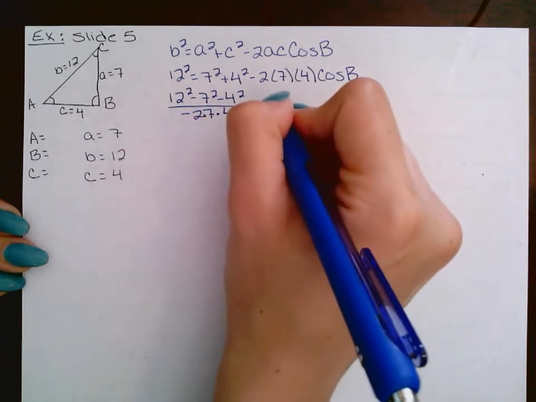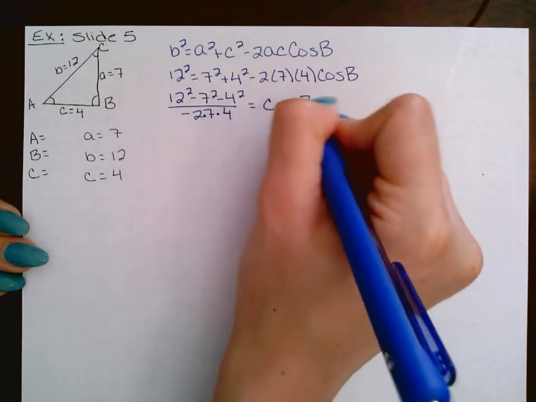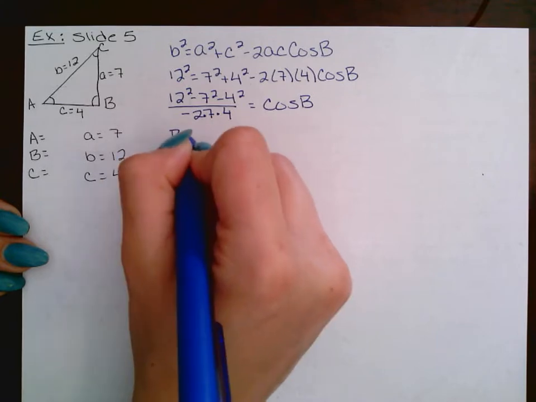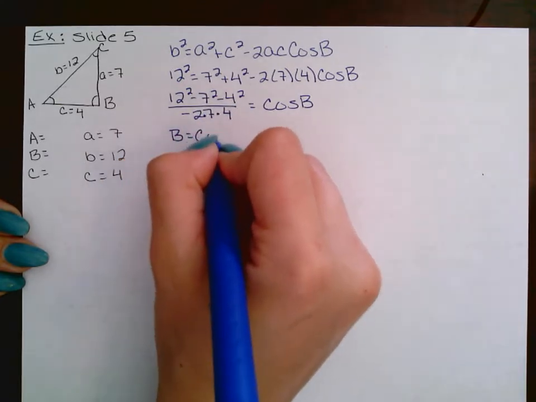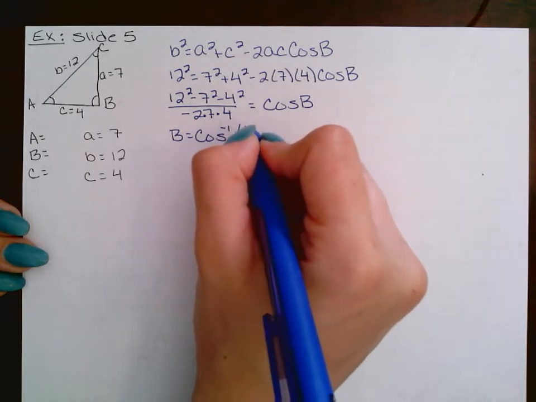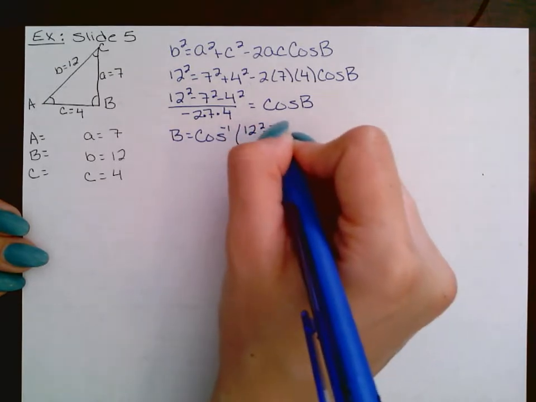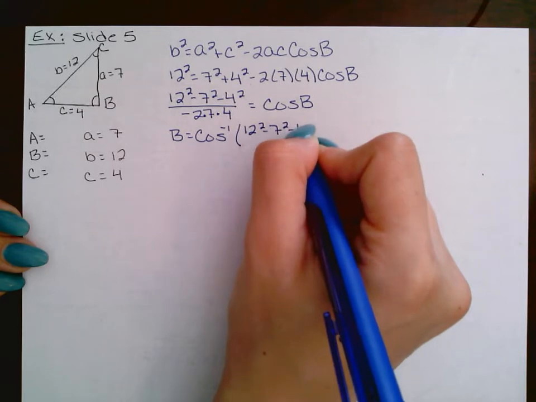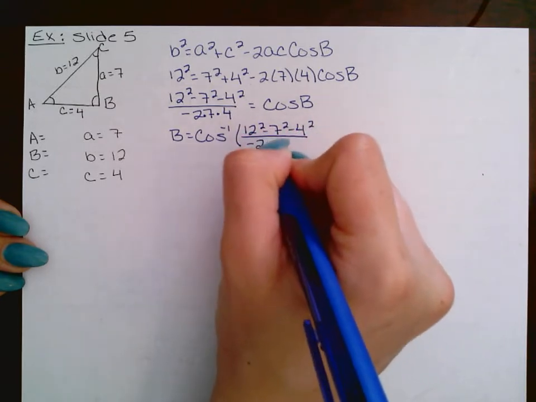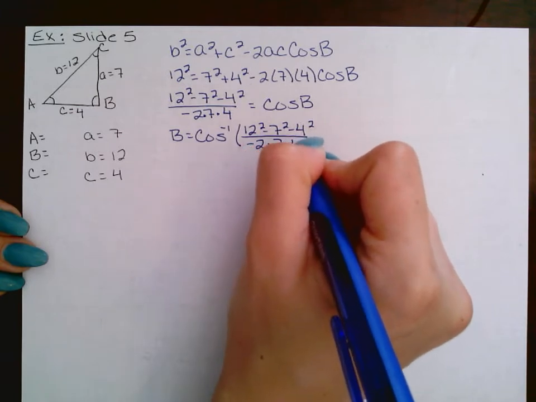And that's what would equal cosine of b. And then lastly, I would do the inverse cosine. So I could say b equals inverse cosine of 12 squared minus 7 squared minus 4 squared over negative 2 times 7 times 4.